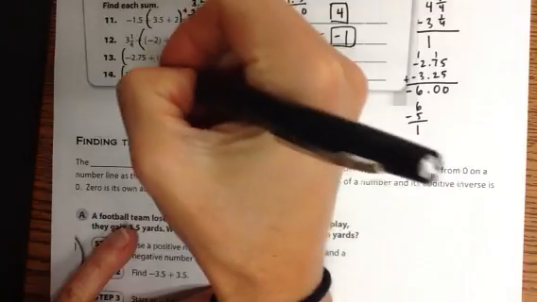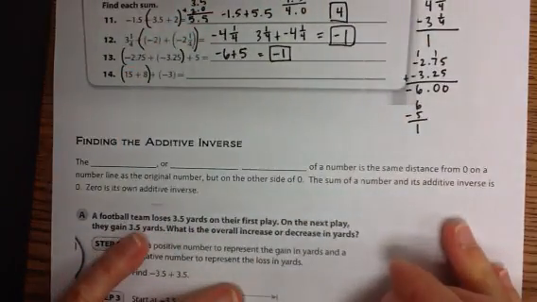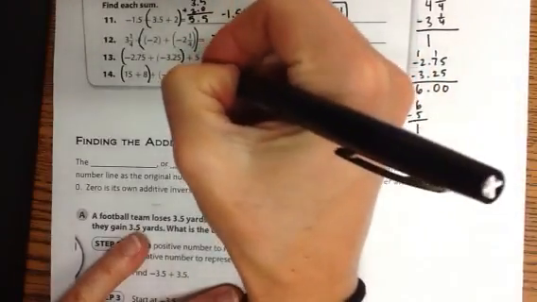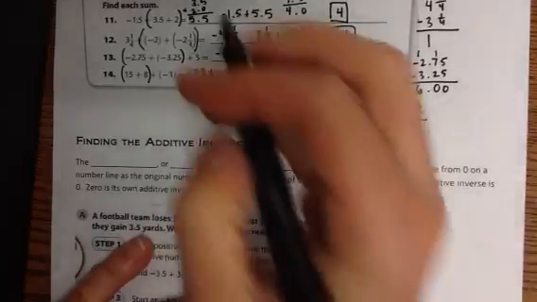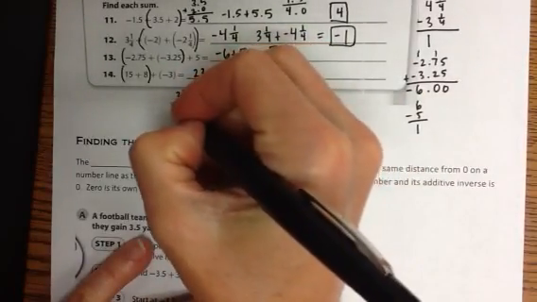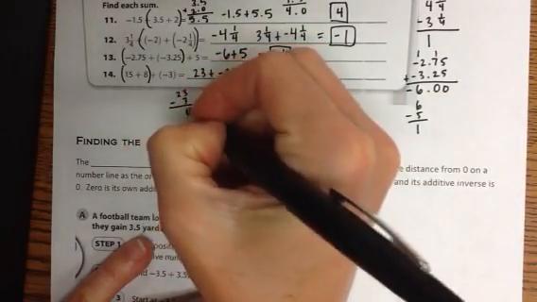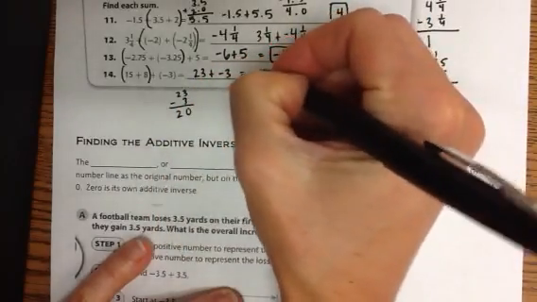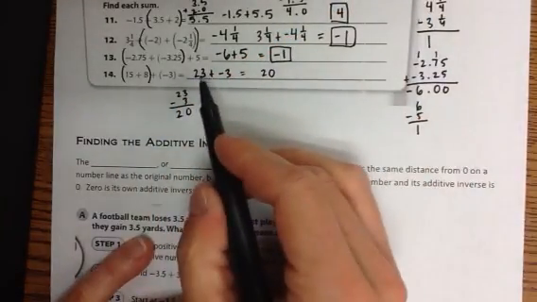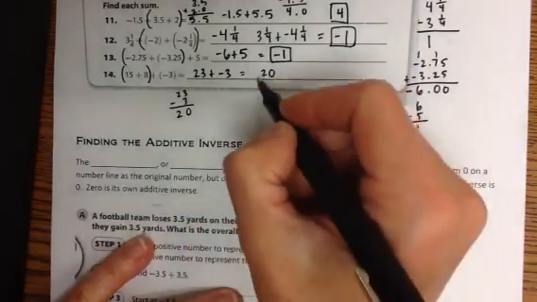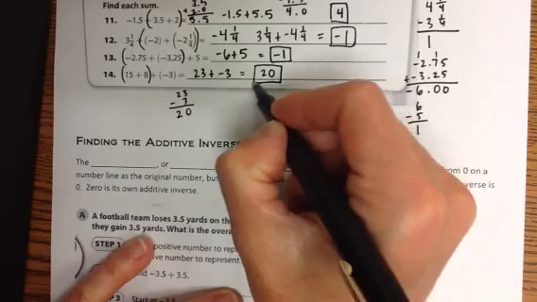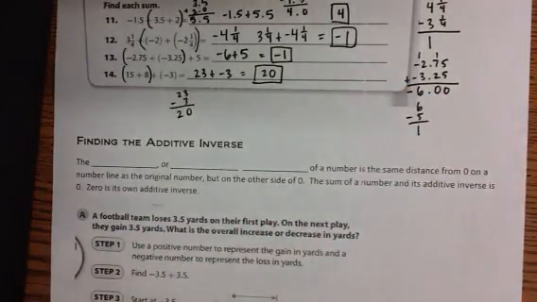All right, let's look at the last one, number 14. My 2 positive numbers I'm going to add first. What's 15 plus 8? It's 23. Plus negative 3. Well, my signs are different, so I'm going to subtract. And I end up with 20. And I look at my 2 numbers. Which one has the greater absolute value? 23 does, and it's positive, so my answer is 20.